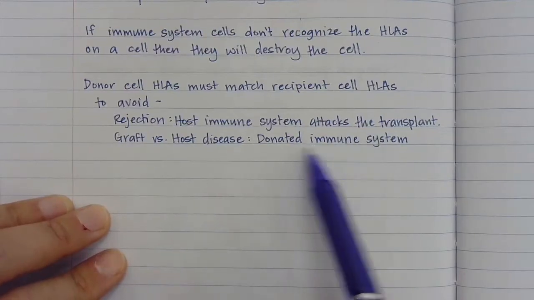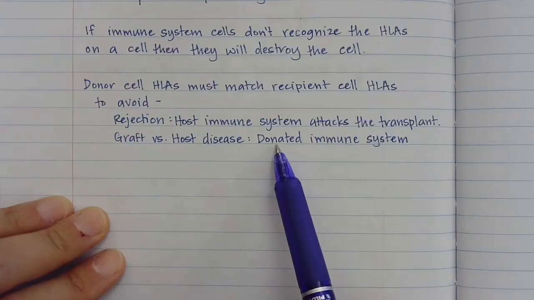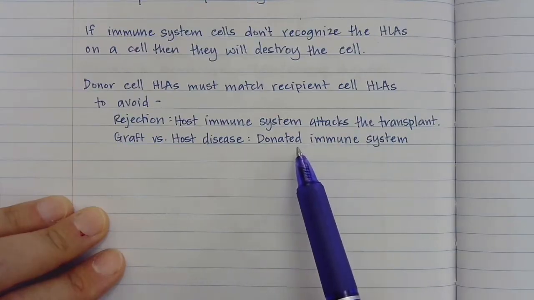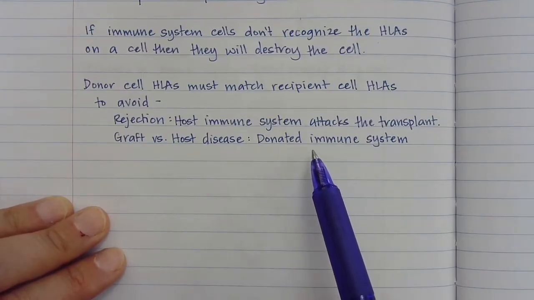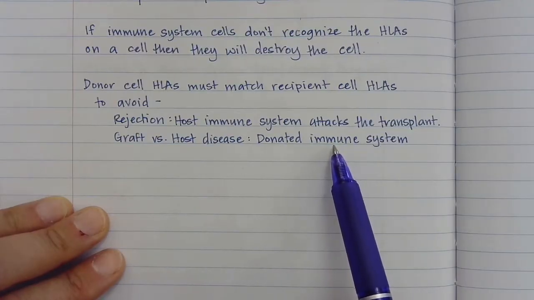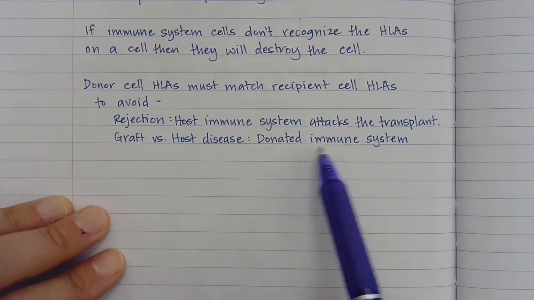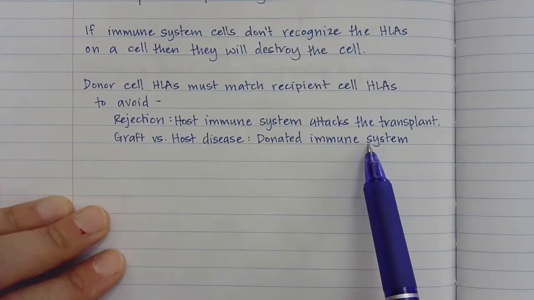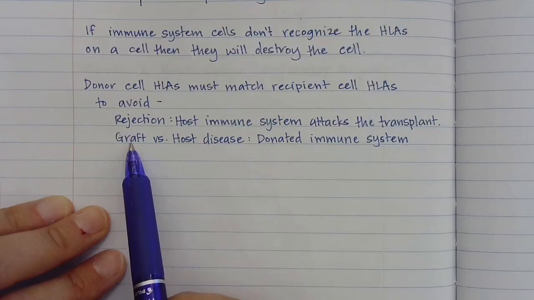And the donated immune system is coming from the fact that you're donating the stem cells that make the blood, and if the immune system cells come from the blood stem cells, so your white blood cells are your immune system cells. So when you donate a stem cell that ends up making a white blood cell, it's making an immune system cell. And those immune system cells belong to the donor, the graft.